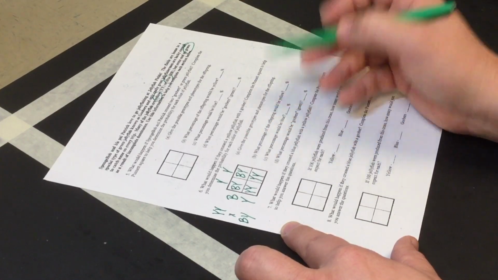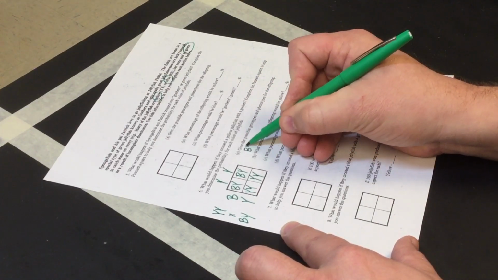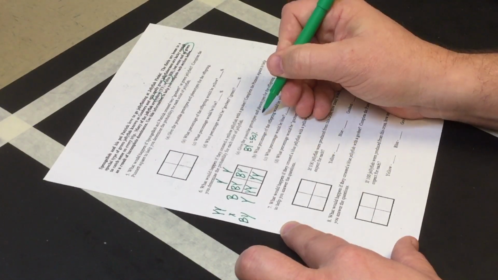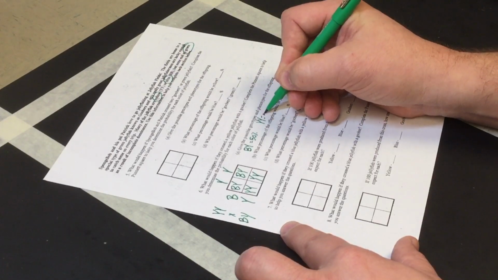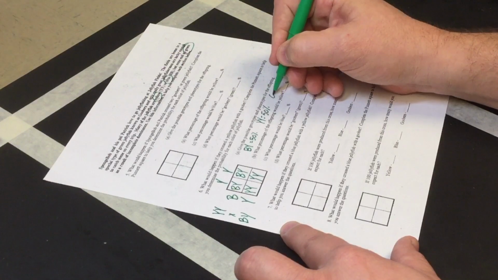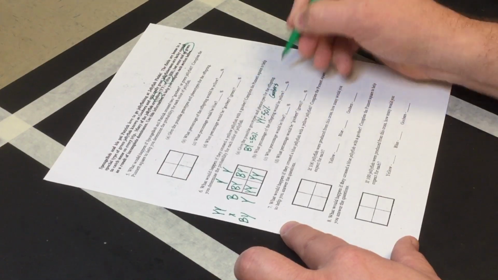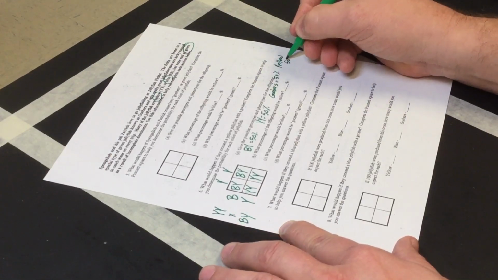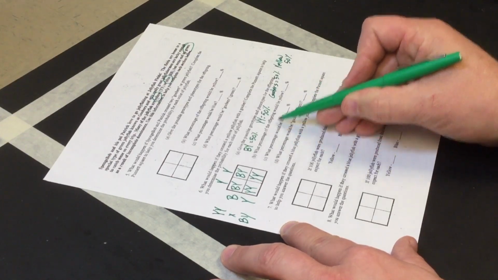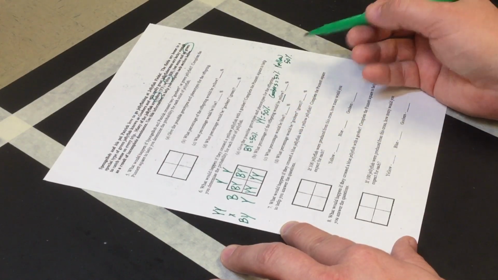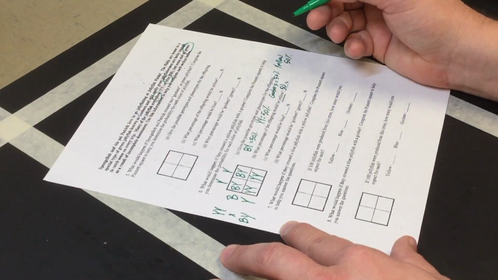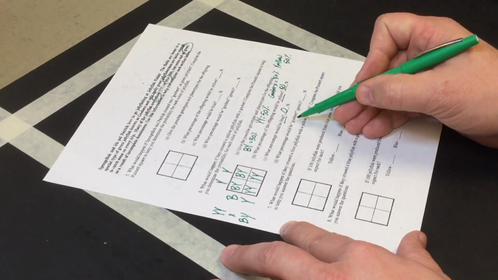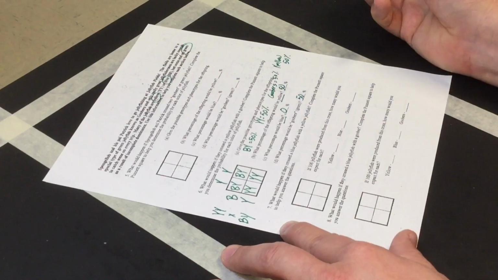What are the possible genotypes and phenotypes? Well, you have B and Y. That's 50%. And then you have Y and Y. That equals 50%. Okay, so you have goobers at 50%, and you have yellow at 50%. Pretty simple. What percentage of the offspring would be yellow? Well, that would be 50. What percent would be blue? 0. What percent would be goobers? 50%. It's simple as that.